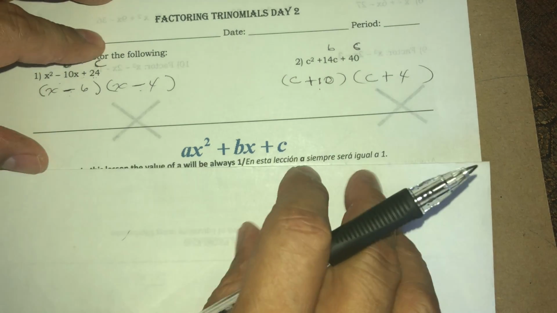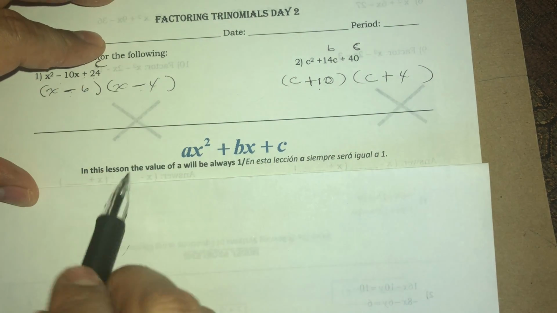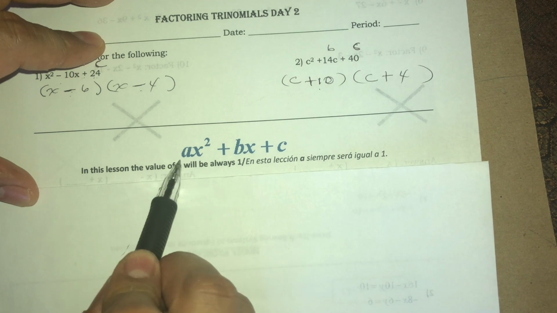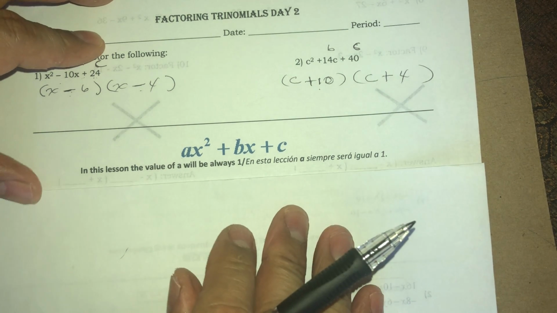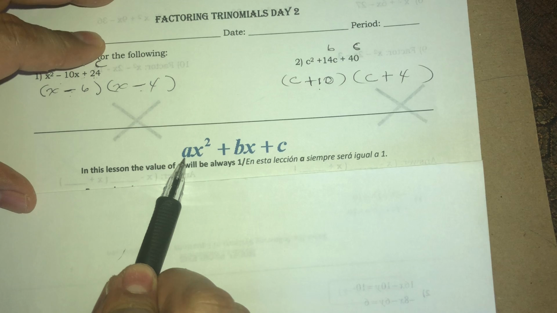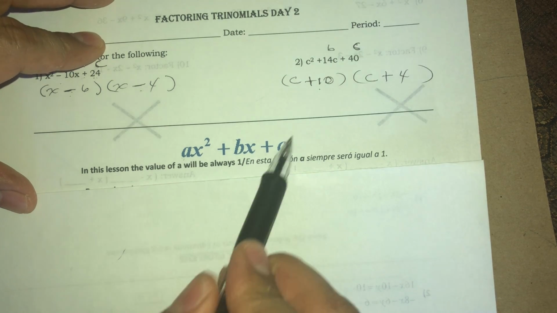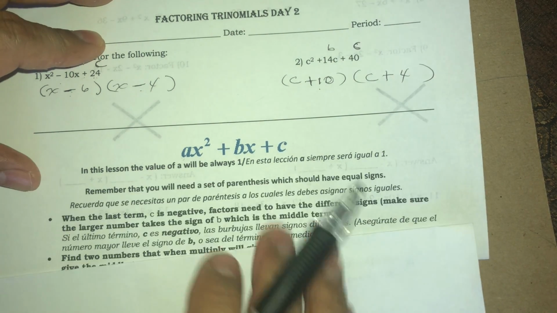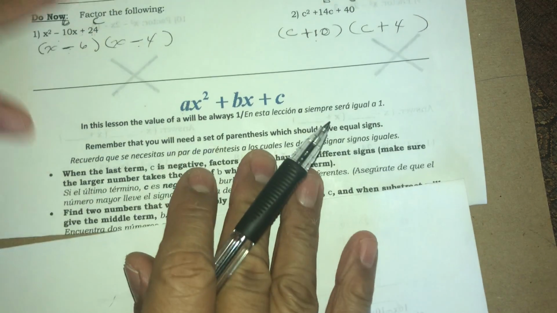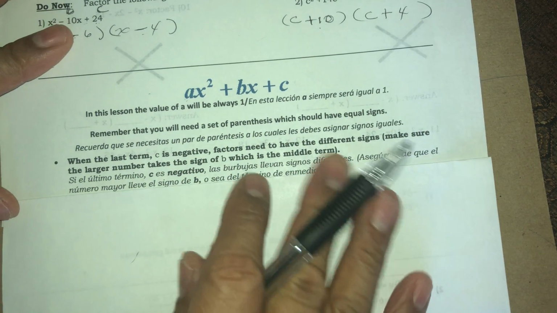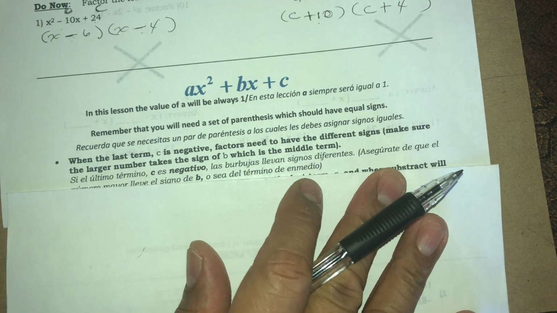All right, so, same thing. Today the lesson is going to be when the value of a is always 1, okay? So, el valor de a todavía va a seguir siendo 1, así que lo único que va a cambiar va a ser el valor de c, okay? So, here's the step that you have to follow, okay? So, it's in both languages.